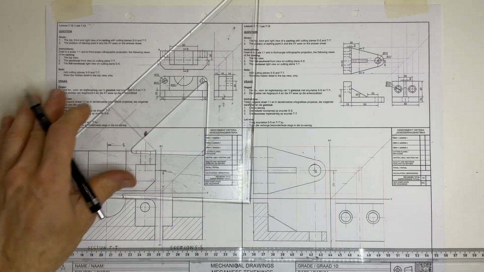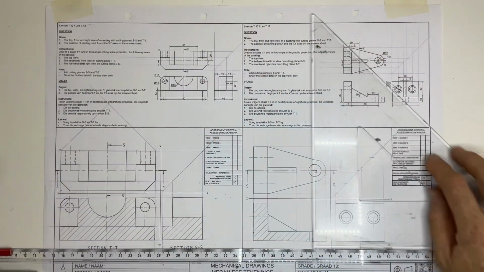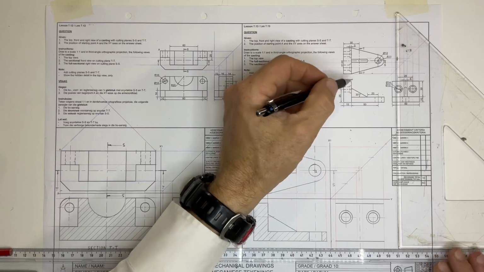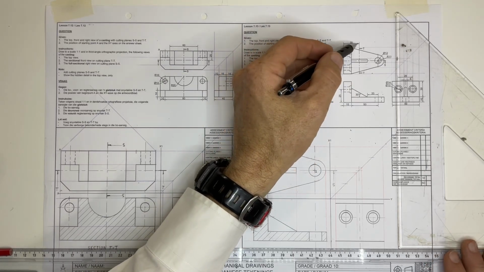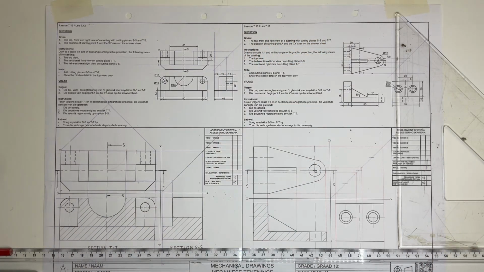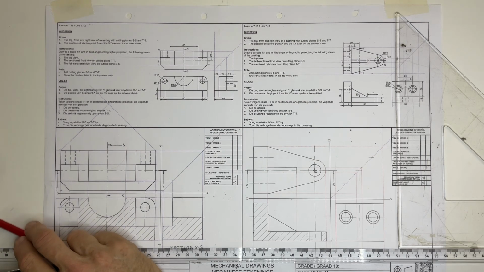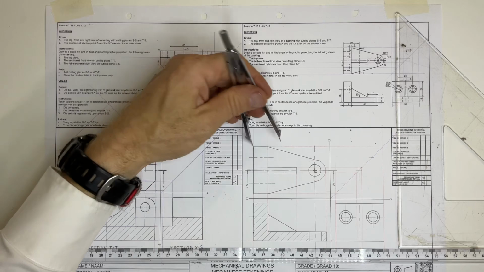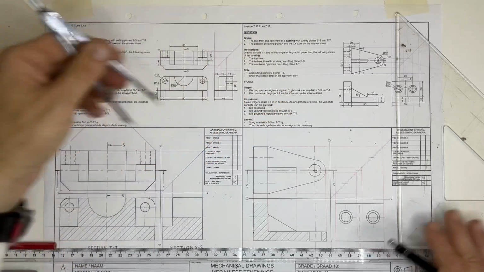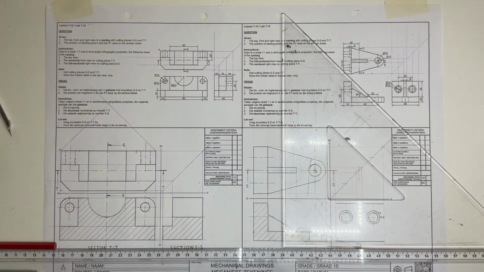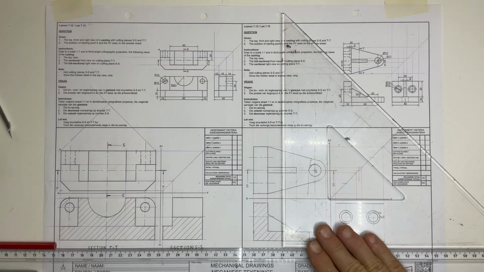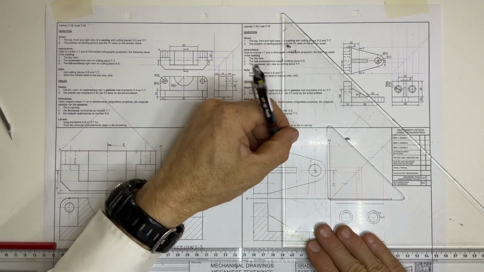I'm going to have a section line over here. It says that I need to measure back 30 millimeters over there to get that TT line. So here's my 30 millimeters, measuring the 30 millimeters coming across from there. Knock that in over there. Drop a center line coming down over here. Long dash.